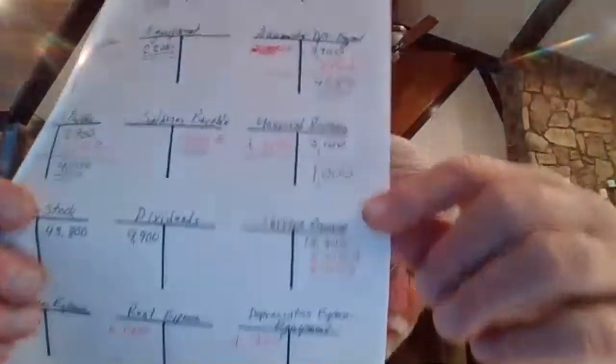Salaries payable, just the one item. Unearned revenue had a balance of $3,100. It was adjusted to reflect the fact that we earned $2,100, so we only have an outstanding liability for unearned revenue of $1,000. Common stock is the same. Dividends are not affected. Service revenue had two items affecting it. Two adjustments to a balance of $15,300.